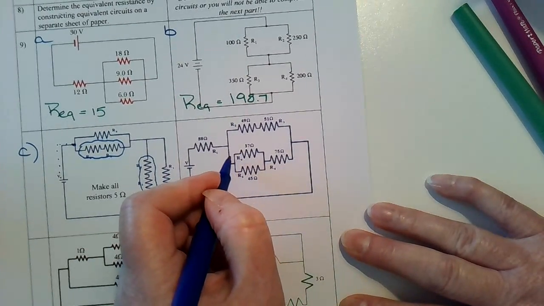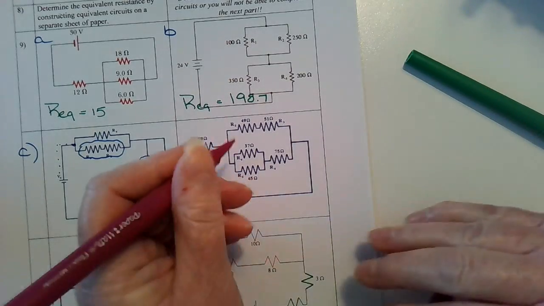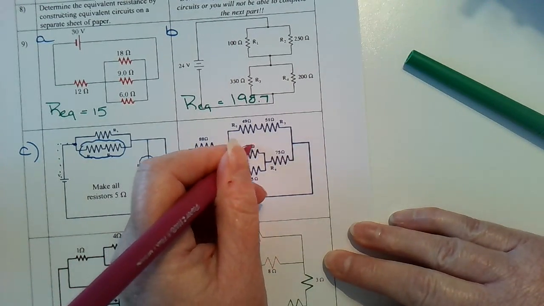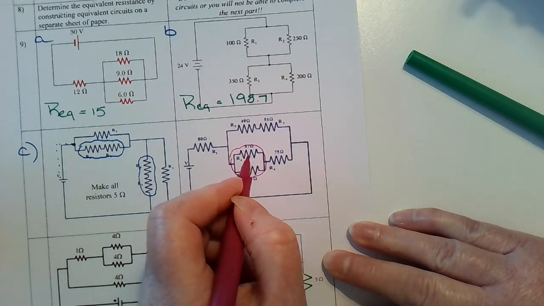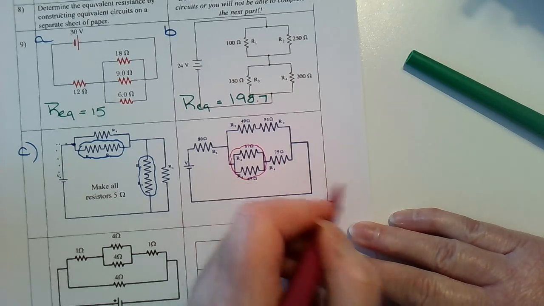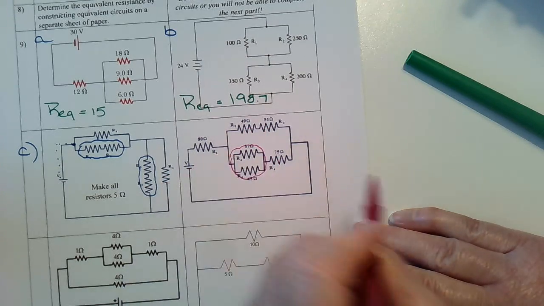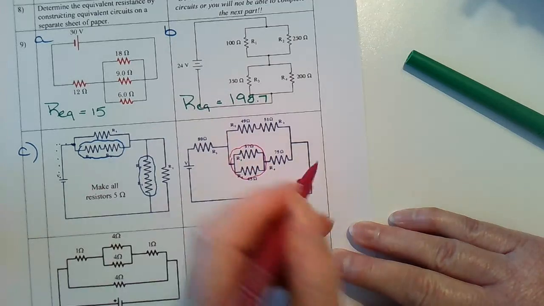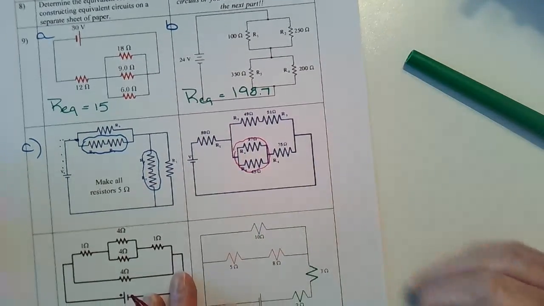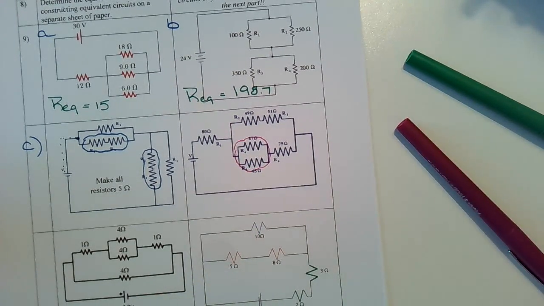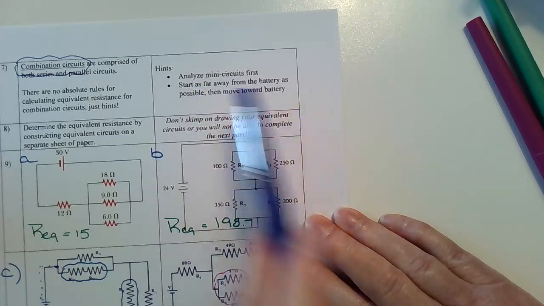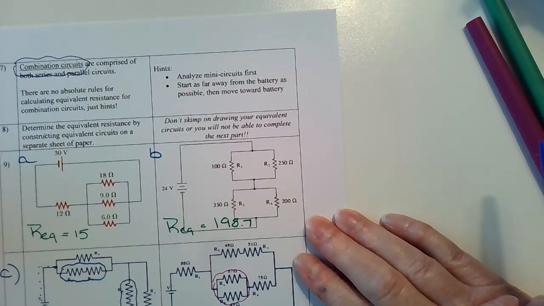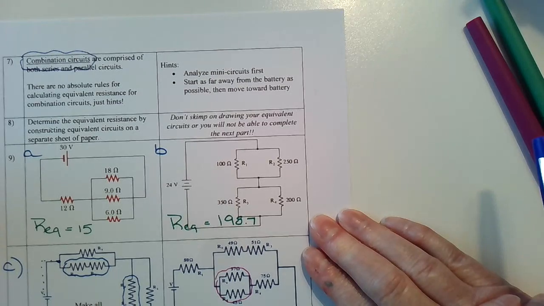Same thing over here. I would start with the miniest thing that you see first. I think I maybe would start with this. And then maybe you'd combine this answer with this one. And then in the next picture, this one with this one. And then this branch with this branch. And then this with this. And hopefully you'll start to catch on how we should do that. We really haven't gotten an example yet of starting as far away from the battery as possible. It looks like that example might show up in our notes in the next lesson.